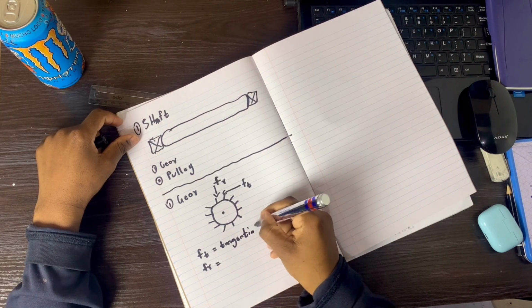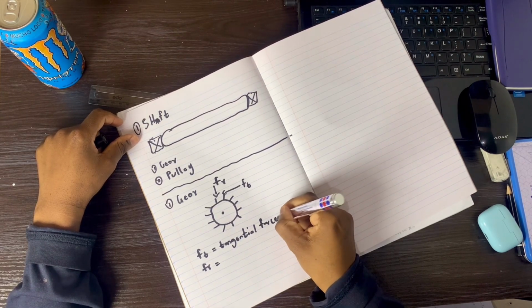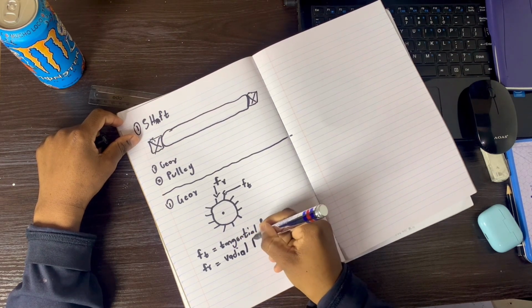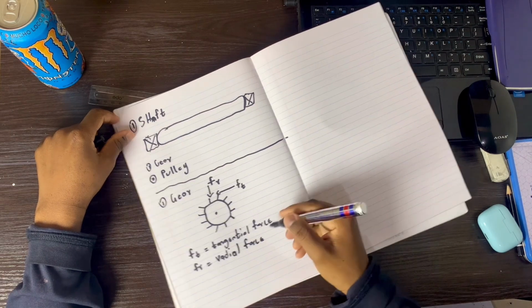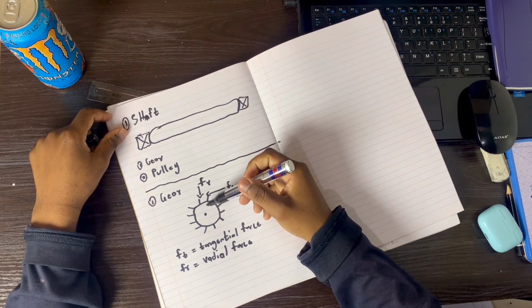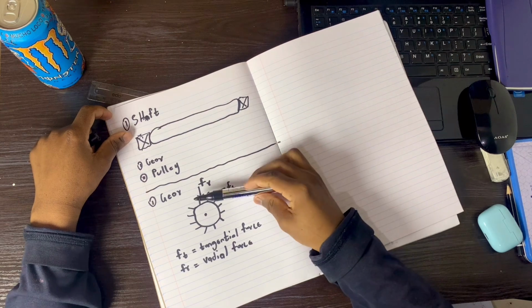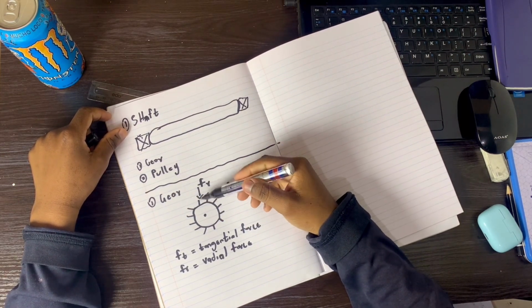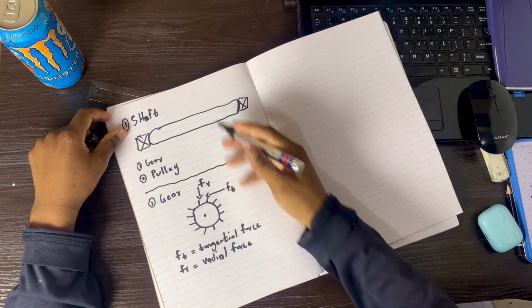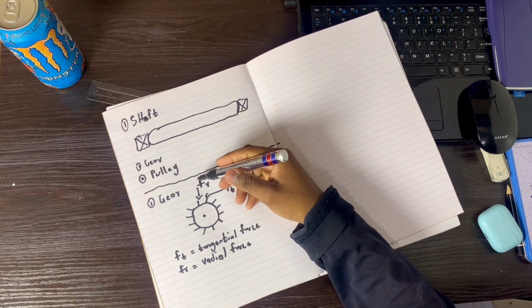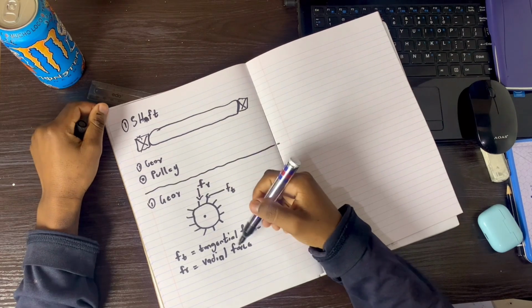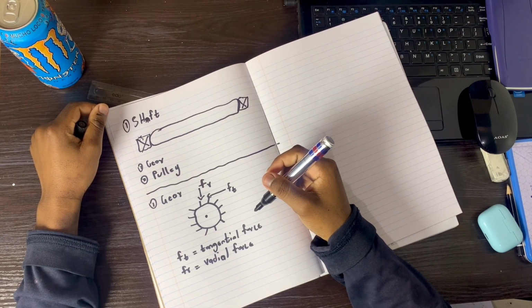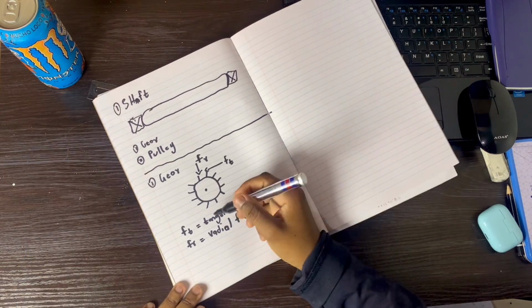This is easy to remember. Tangential, bro, grade 12, acts tangentially. And the radial force is going vertically downwards, in the y direction. So there are two forces acting on it.